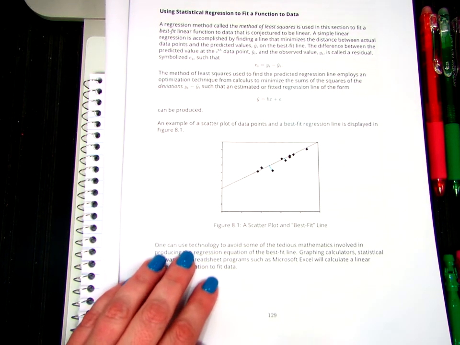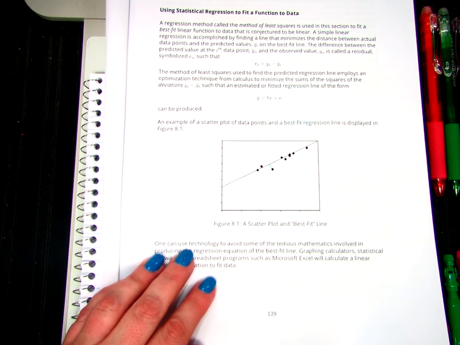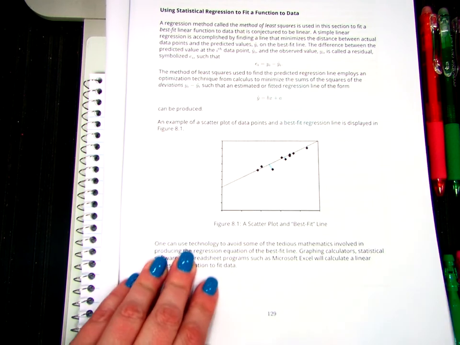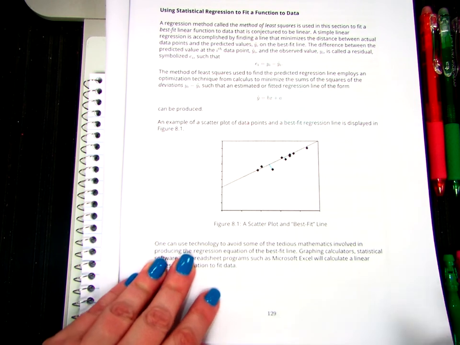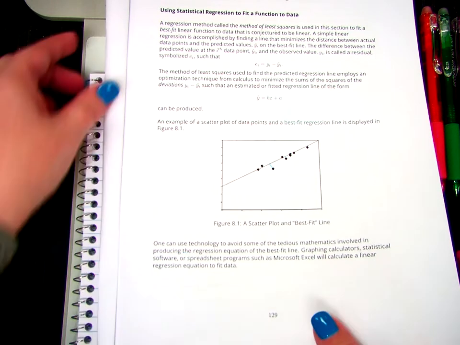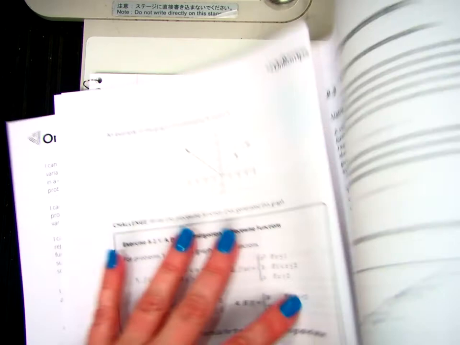When you take your test, they will not require you to perform the regression. They will require you to be able to look at a regression and tell whether or not it's a good regression or not. So we will look at what that looks like. Okay?